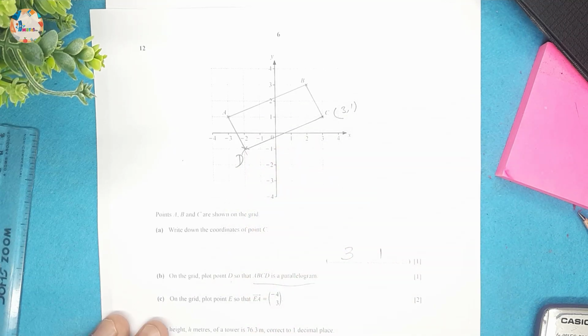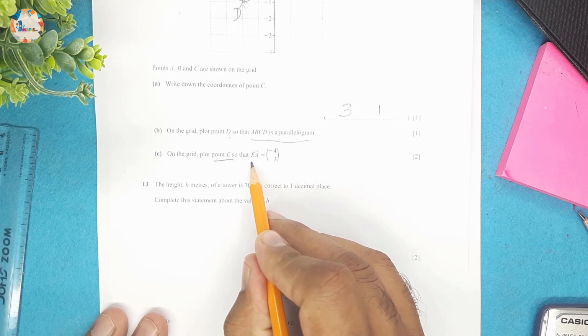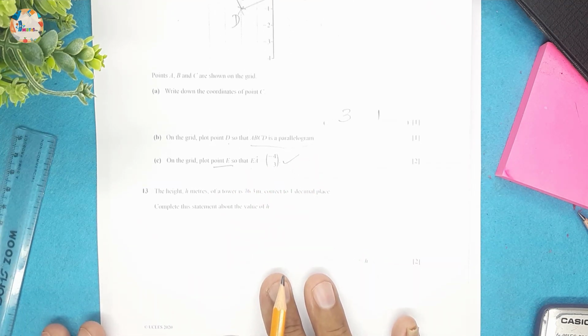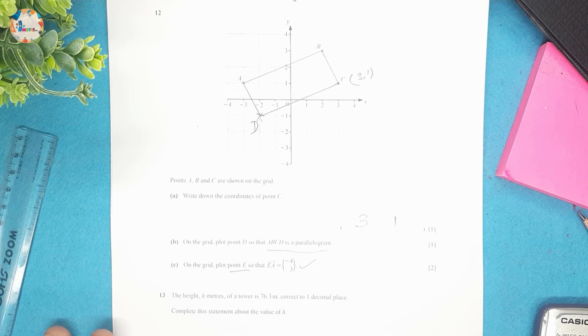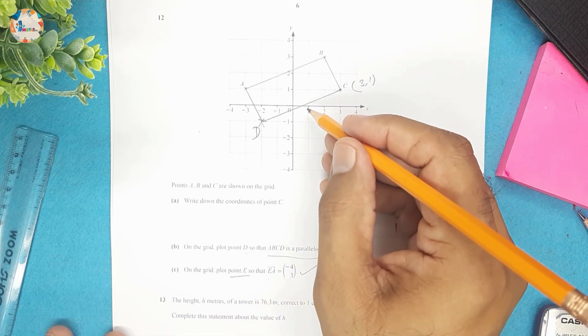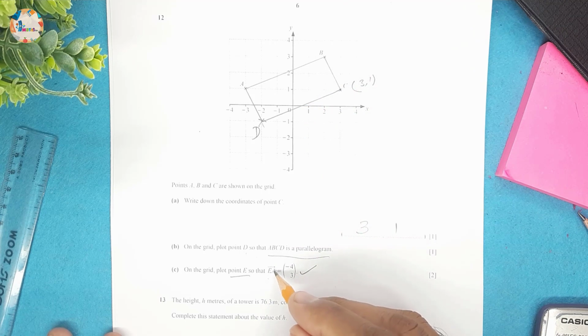Then they are saying on the grid plot the point E so that EA is equal to (-4, 3). So we can check the E point. E point will be having coordinates.